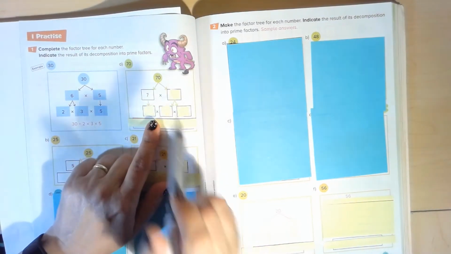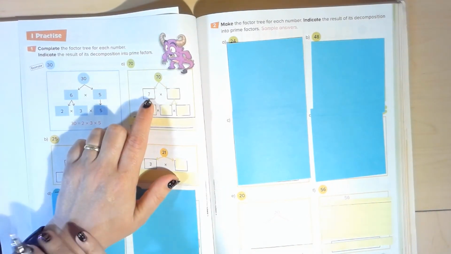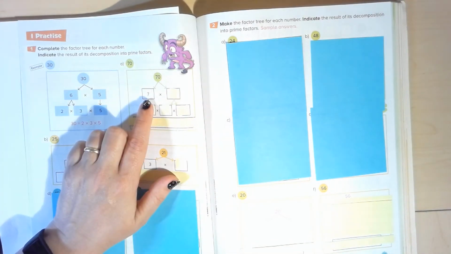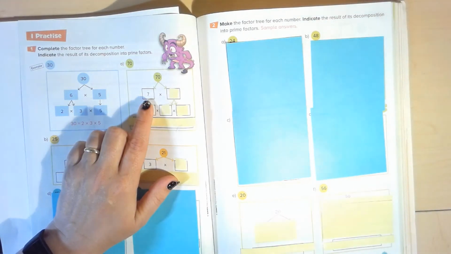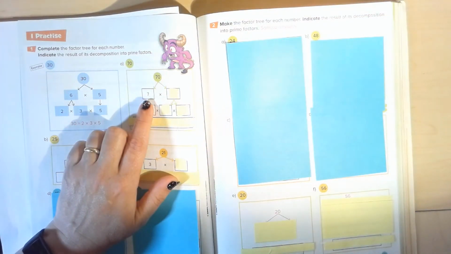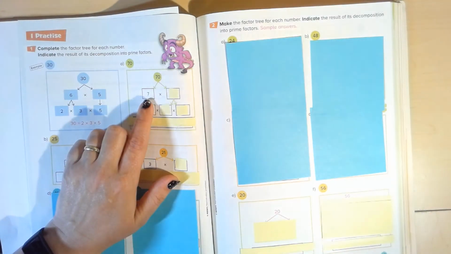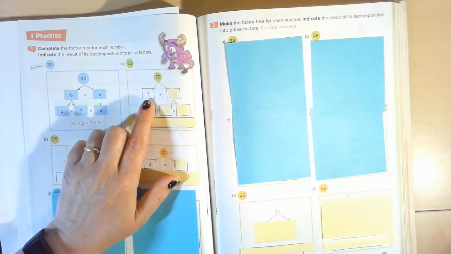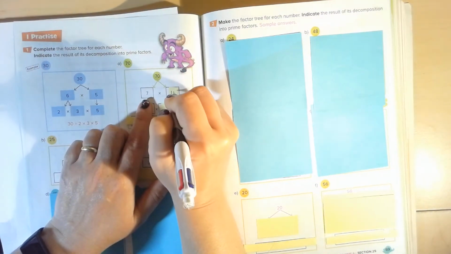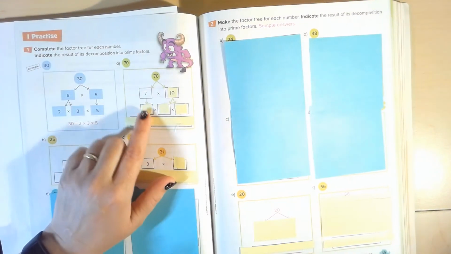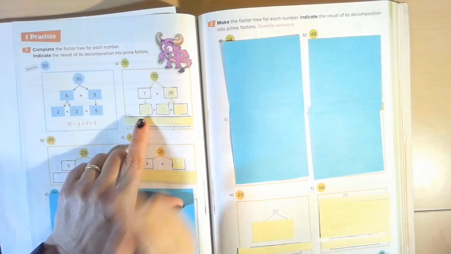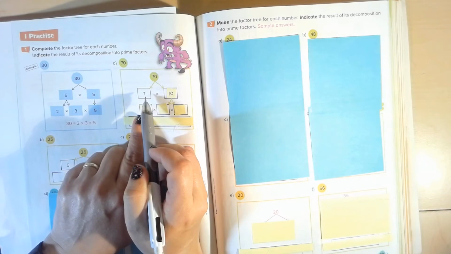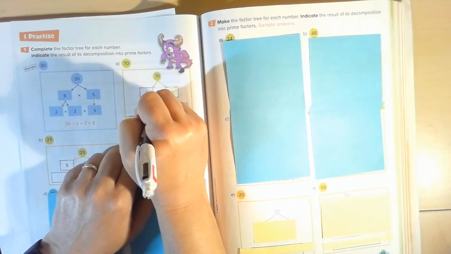Let's check 70. So 7 times what number is 70? 10. I heard it. 7 times 10 is 70. Well, let's look at the number 7. Is that a prime number? Is it 2, 3, 5, or 7? Yes, it's a prime number, so we just carry it down.